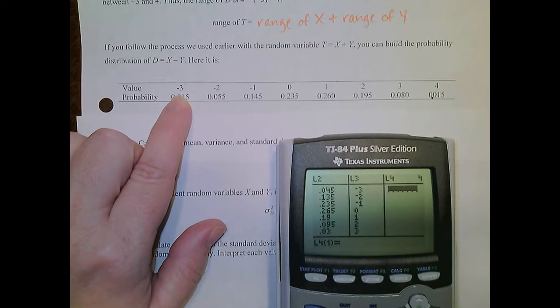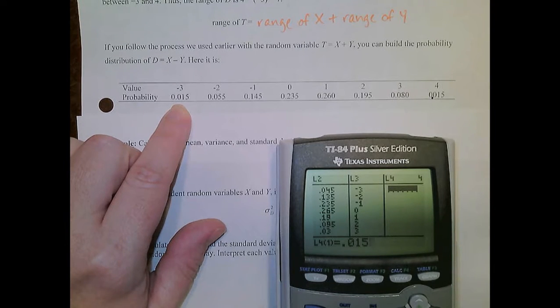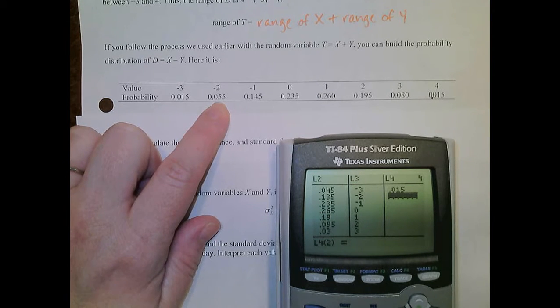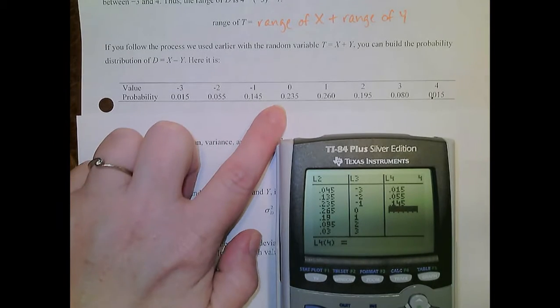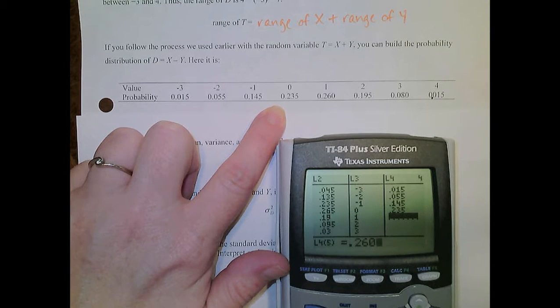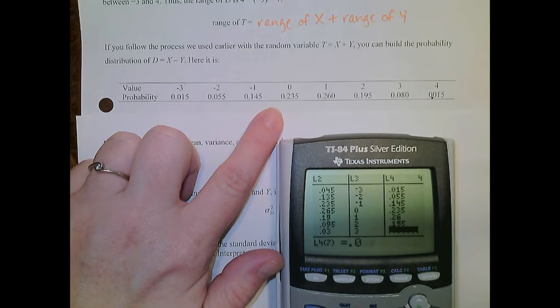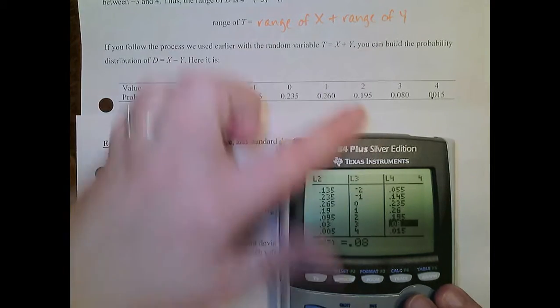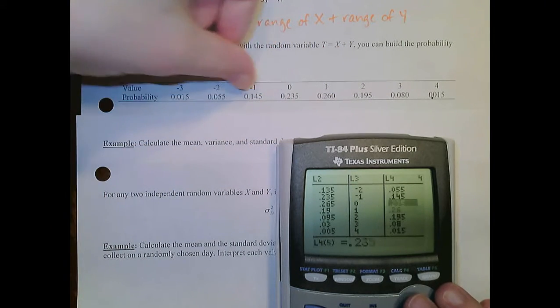So the probability of having a difference of -3 is 0.015. The probability of having a difference of -2 is 0.055. Then we have 0.145, 0.235, 0.260, 0.195, 0.080, and 0.015. We'll just check those again. Good. Looks good.